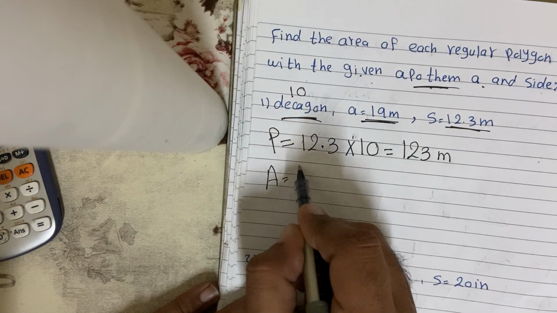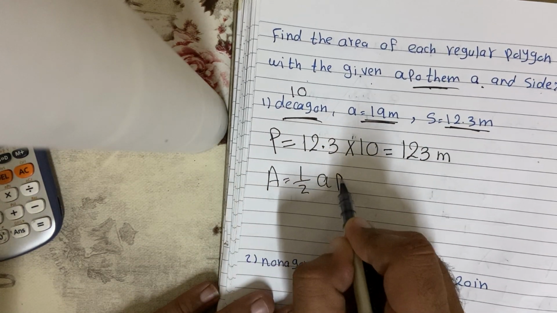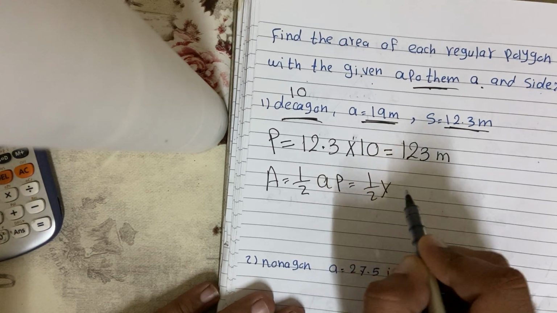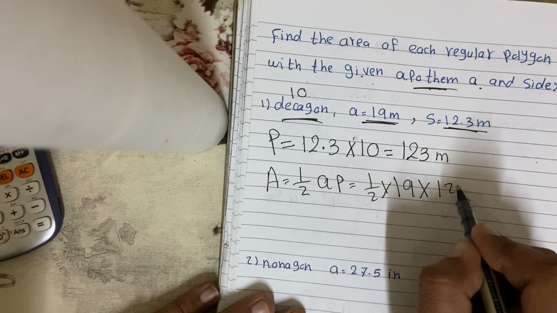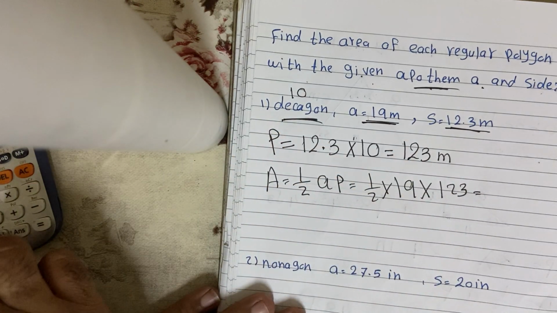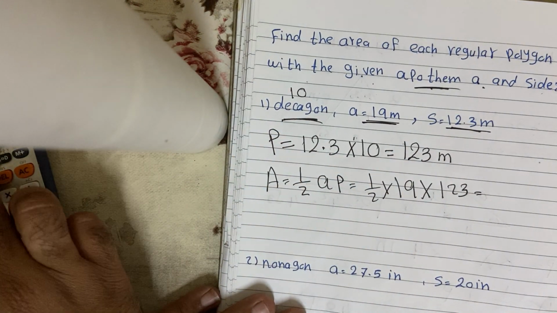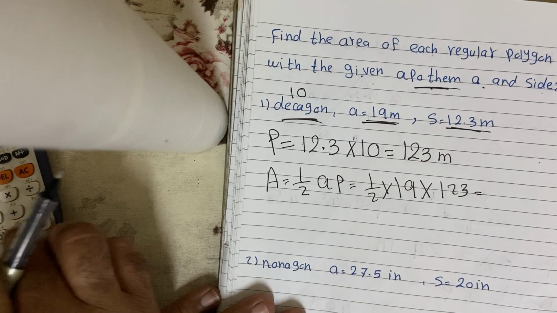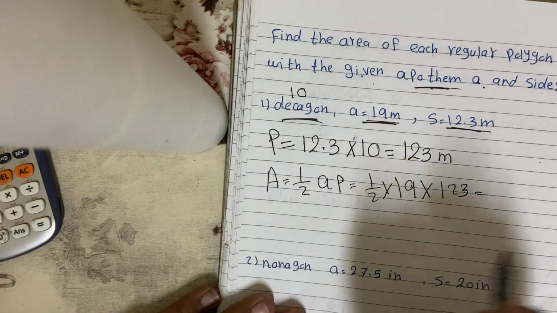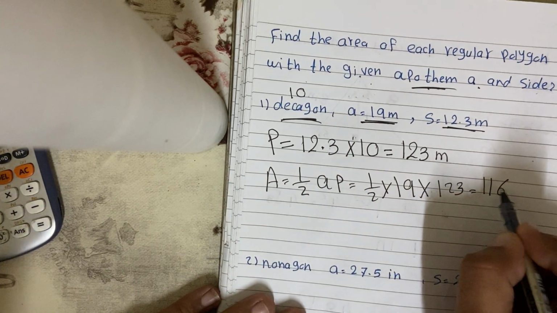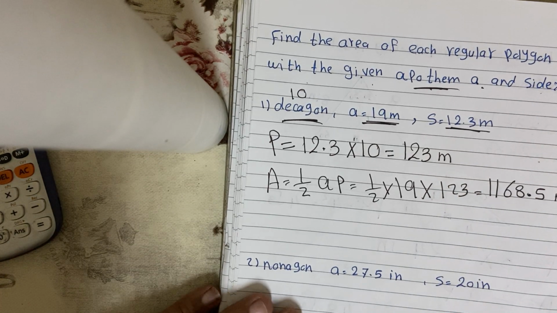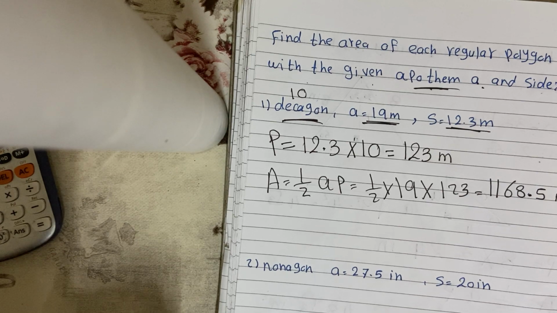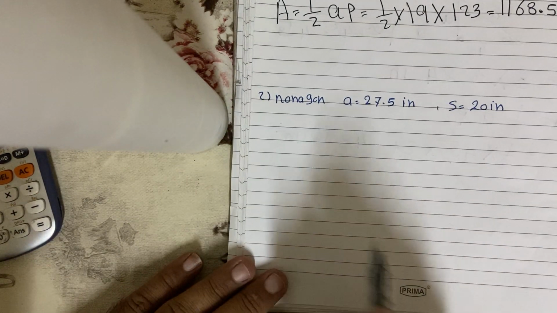Now the area is half AP, means half times 19 times the perimeter, 123. Half times 19 times 123. It will be 1168.5 meters squared.